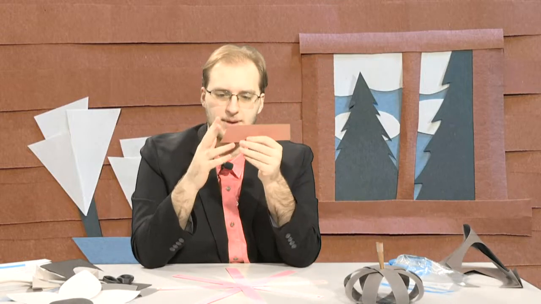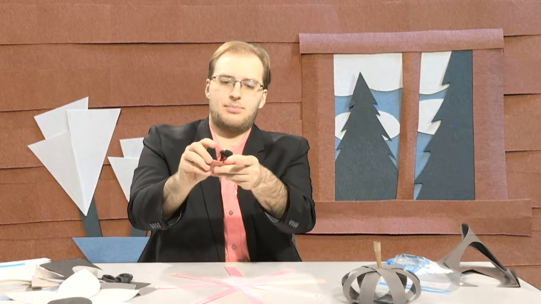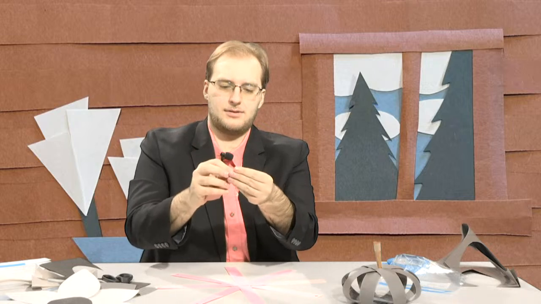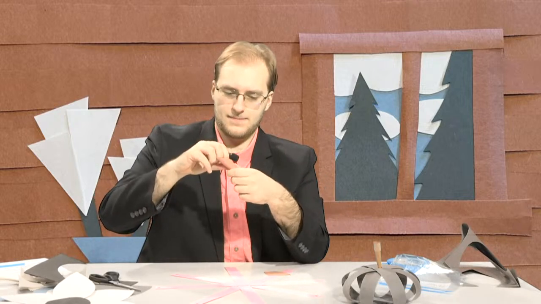In this case, I'll be using a brown strip of paper with the edge cut off. So I'm going to fold like so. You're going to want a point at the bottom. And cut however you see fit. And fold in.